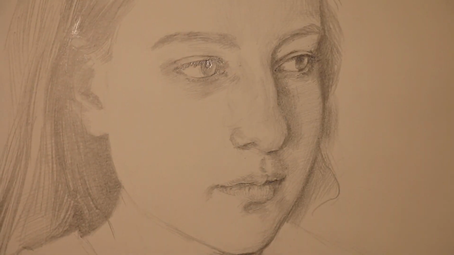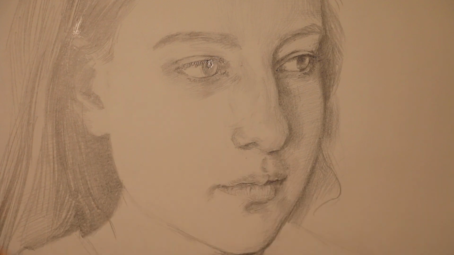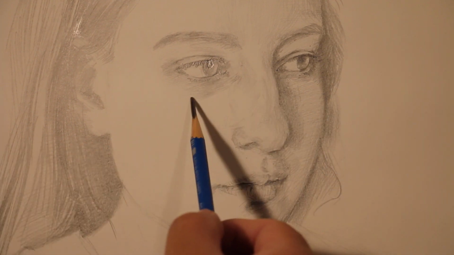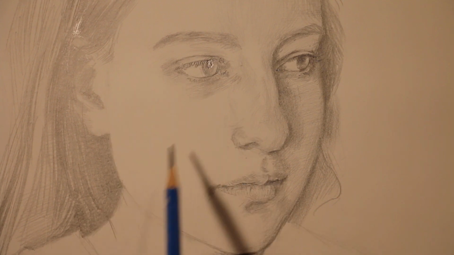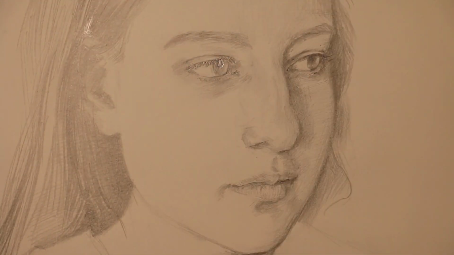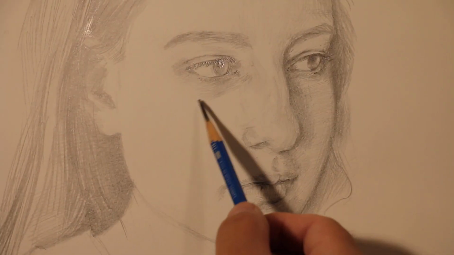So now I think it's necessary to work more on half-tone shading for the face, because this is a part of the cheekbone, and for the whole head it's very important.